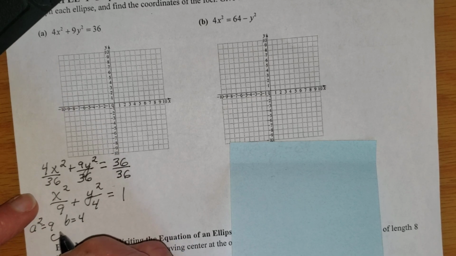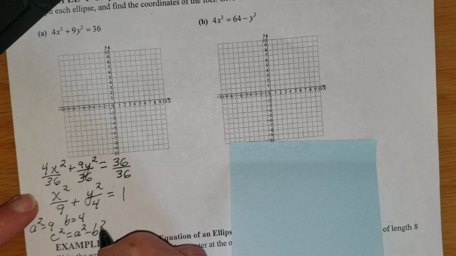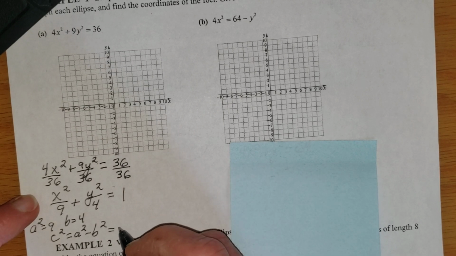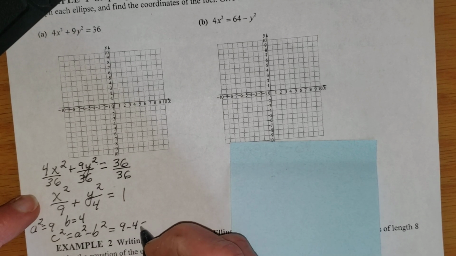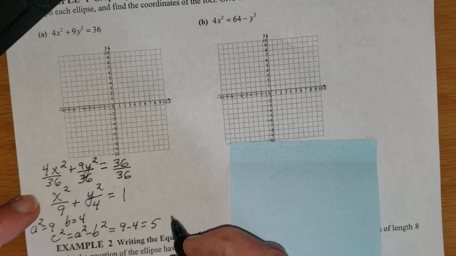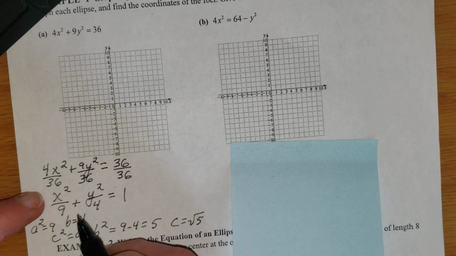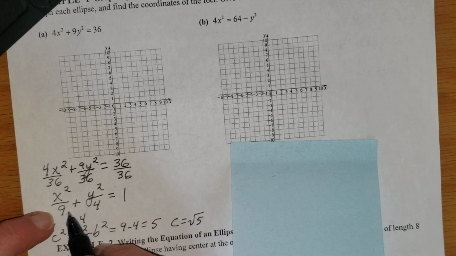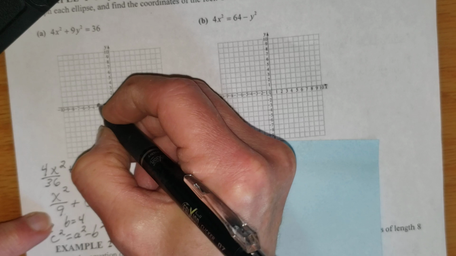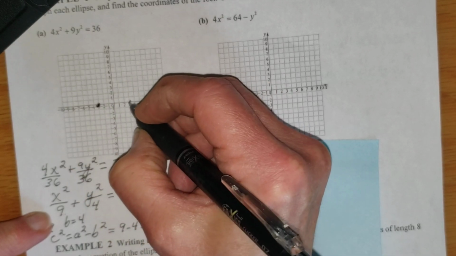And so c squared is going to be a squared minus b squared, and so that's going to equal 9 minus 4, c squared is going to equal 5. So that makes c equal to the square root of 5. Since our larger number is under the x, that's our major axis, we'll go out to plus or minus 3 and put points there.